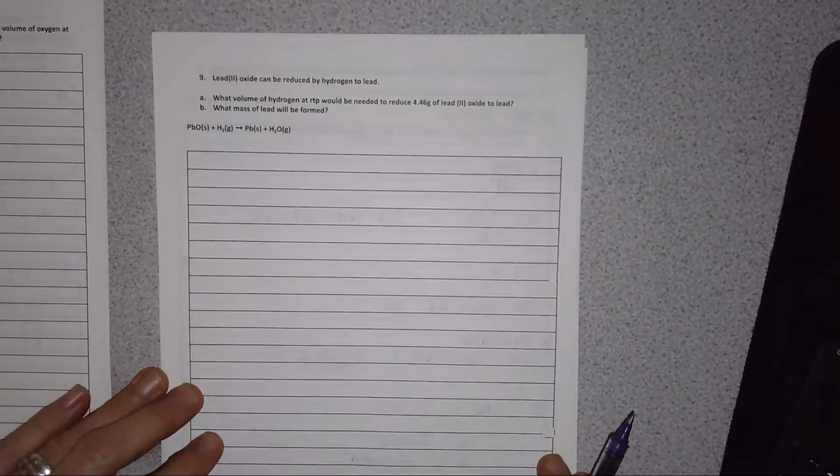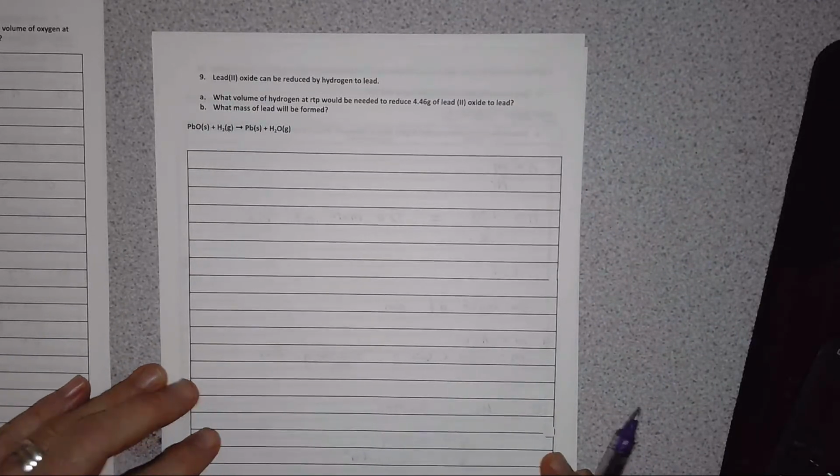And the next one. Lead oxide can be reduced by hydrogen to lead. What volume of hydrogen at room temperature and pressure would be needed to reduce 4.46 grams of lead oxide to lead? What mass of lead will be formed?